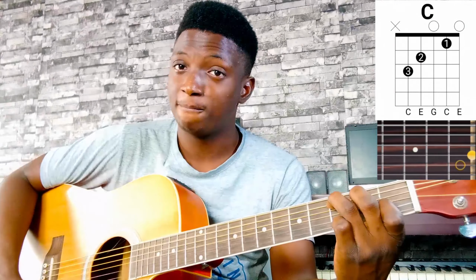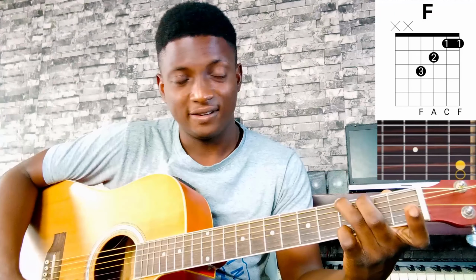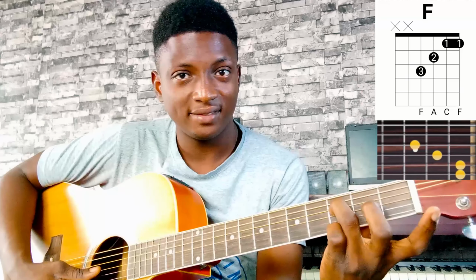So I have C, F, and G all together. For the F again, this is F, A, then a little bar. You can see it's close, not on the fret, but close. So you want to hold these two down.